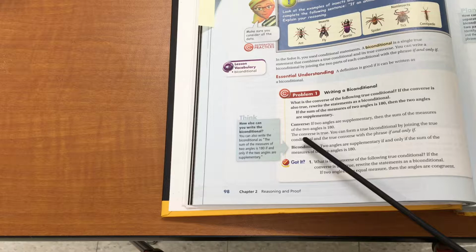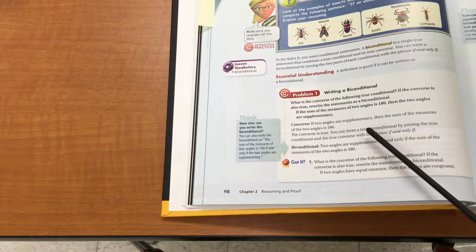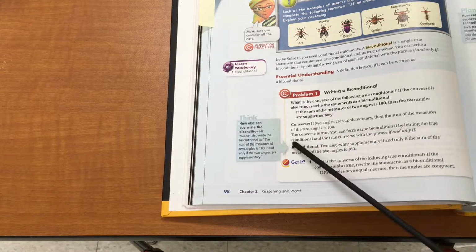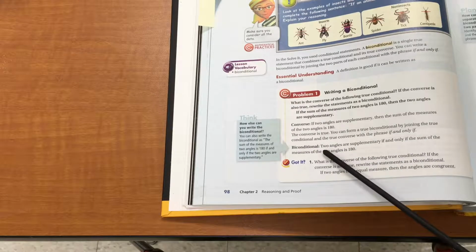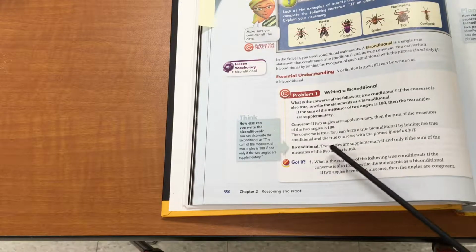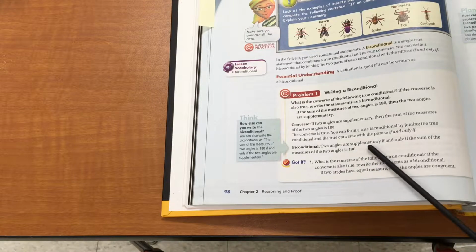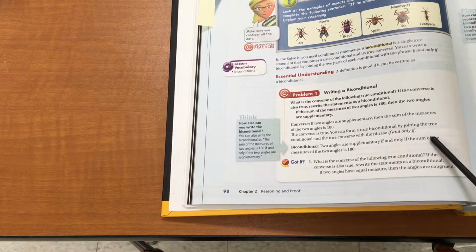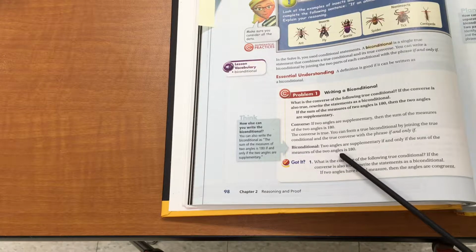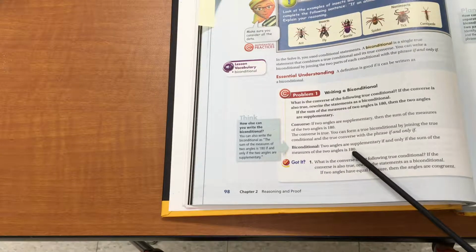Yes, that's true. That means you can form a true biconditional by joining the conditional and the true converse with an if and only if. So that looks like this. 2 angles are supplementary if and only if the sum of the measures of the 2 angles is 180.